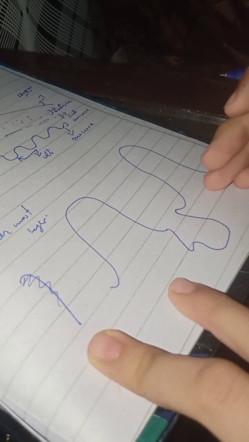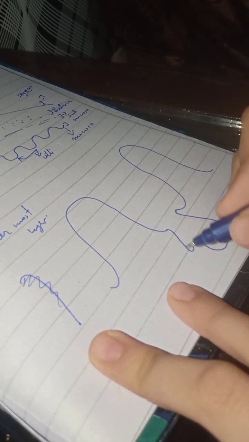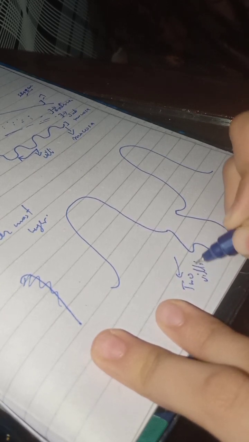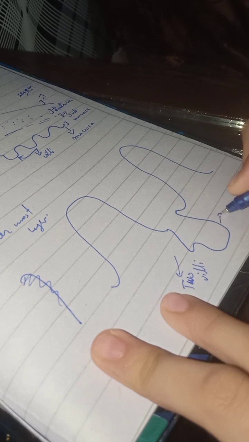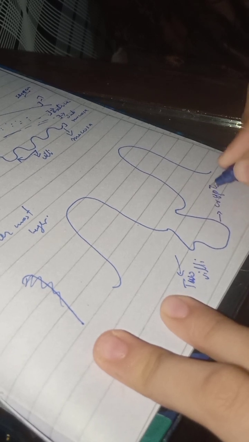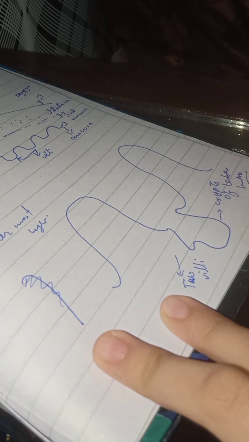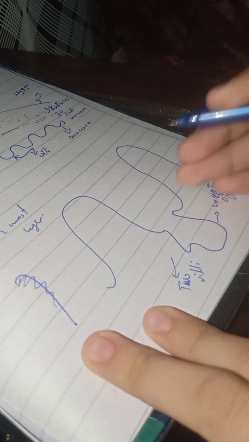This is a gland present between every two villi. What is the name of the gland? That is the crypts of Lieberkühn. This is the name of the gland that is present between every two villi.